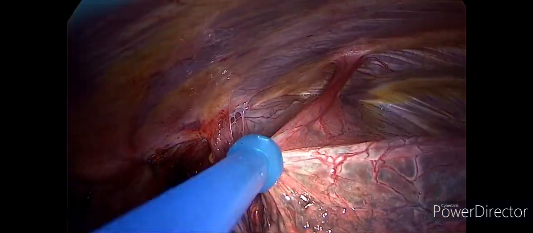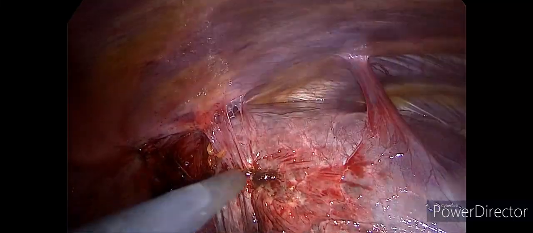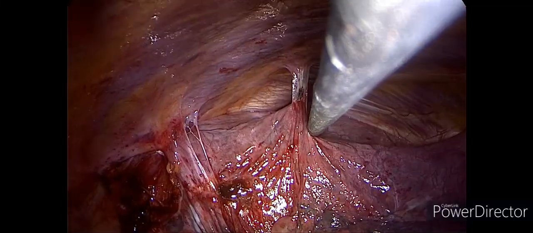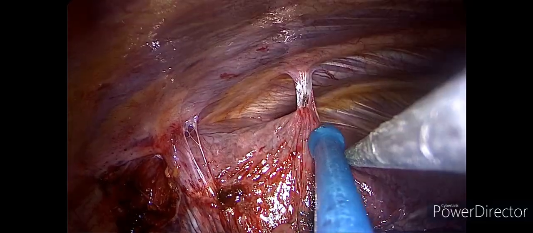As we rupture the bulla, we can now appreciate more band adhesions here and there, and all these will be taken down in order to mobilize the upper lobe and the bulla and start our resection.